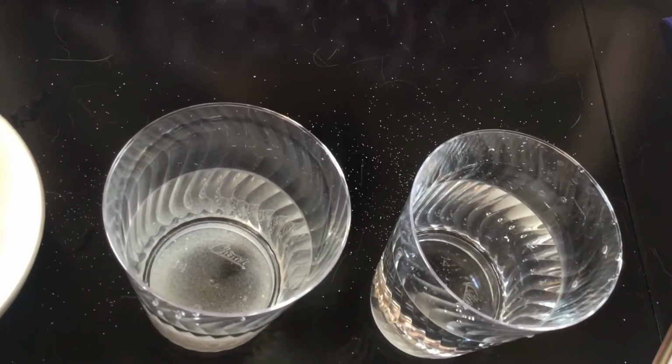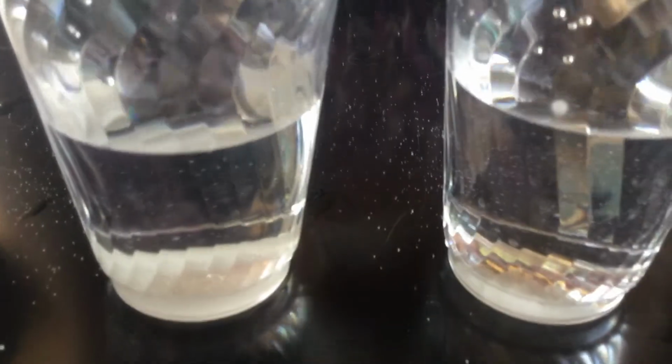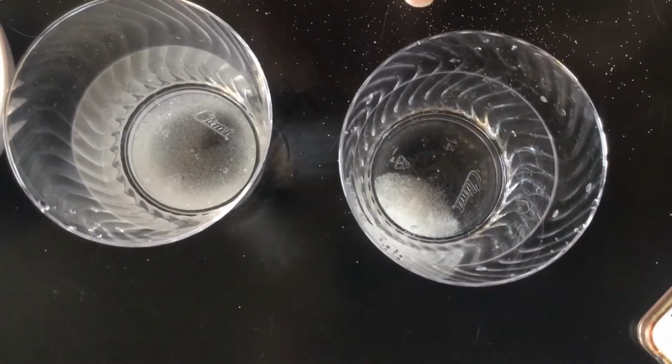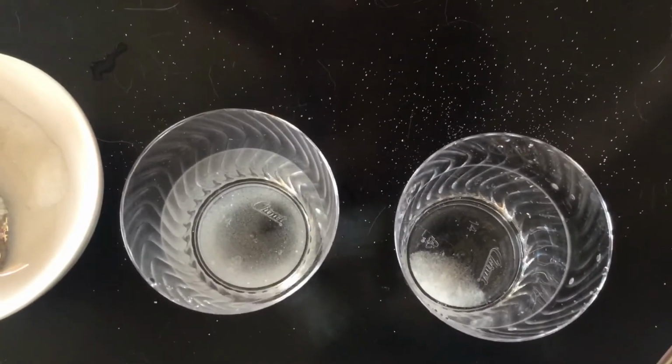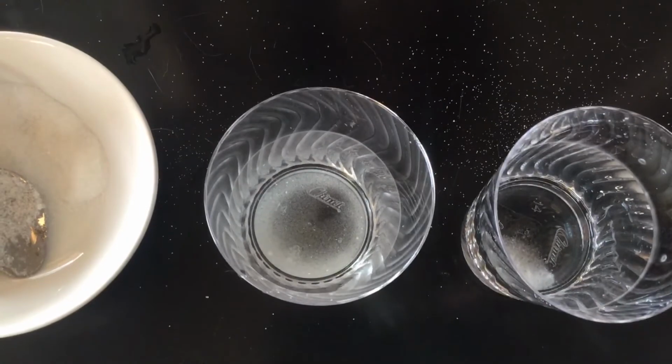It had more surface area for the water to attack and get at the sugar and get it dissolved. Here, that sugar cube is just in a pile on the bottom, whereas this sugar is more dispersed in the water, more dissolved.